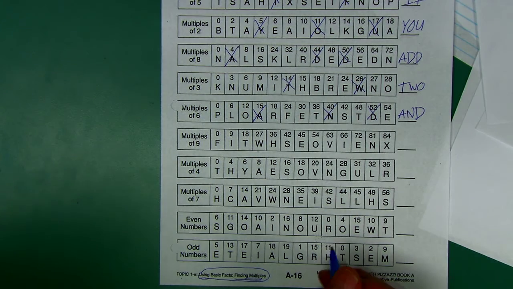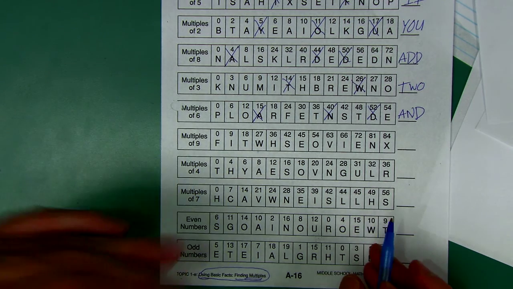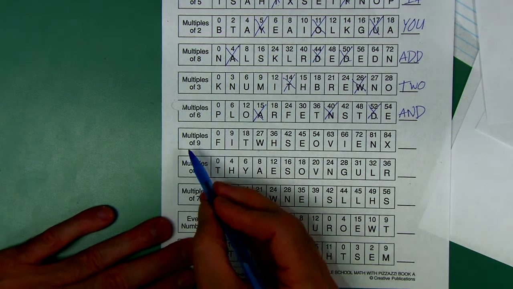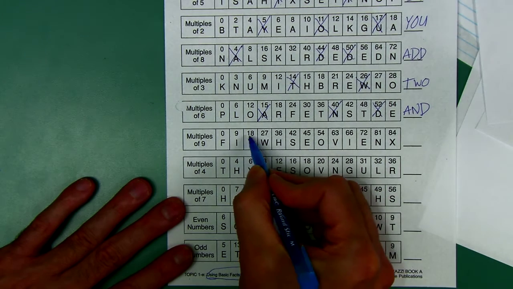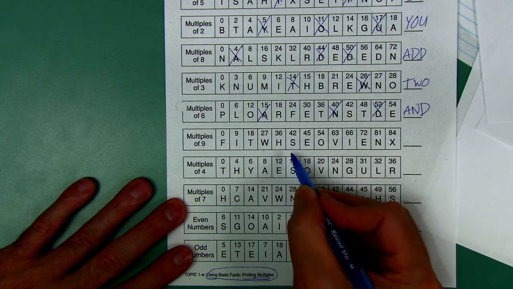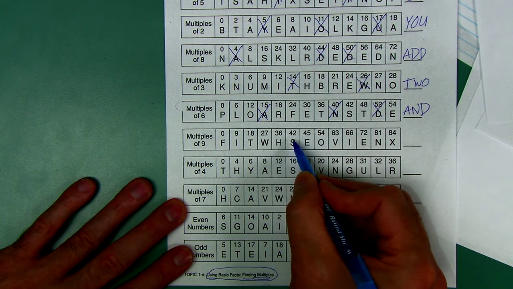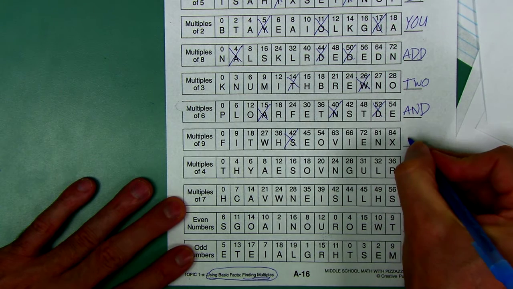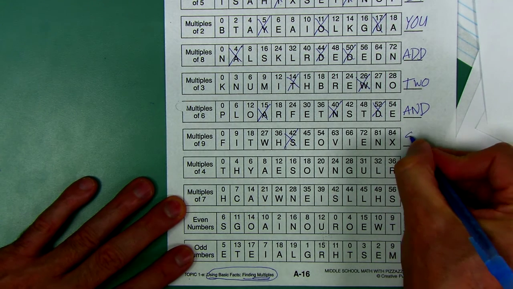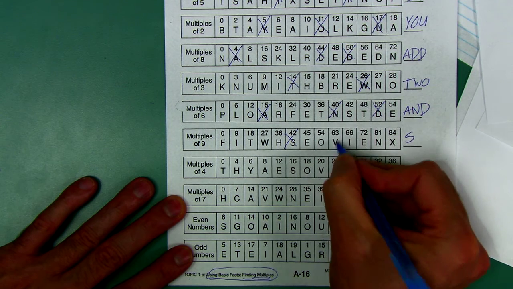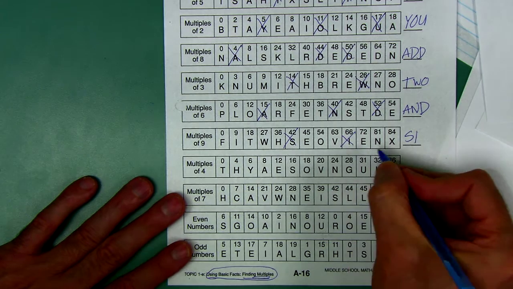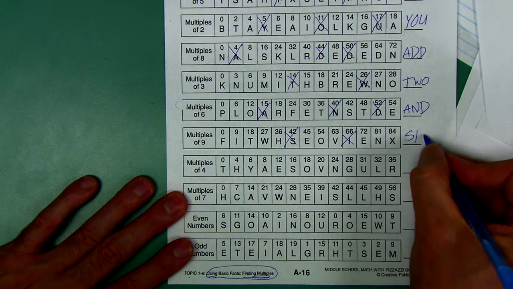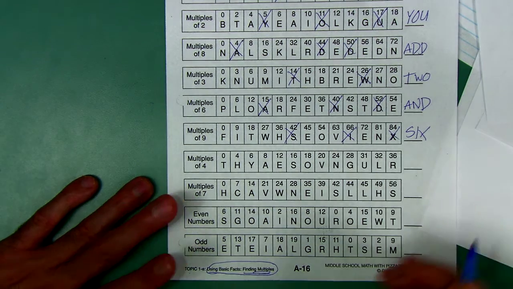9s. 0, 9, 18, 27. Similar to the 3s, you add these digits. And for everything less than 100 except for 99, when you add the digits, it adds to 9, right? 1 plus 8 is 9. 2 plus 7 is 9. 3 plus 6 is 9. Is 4 plus 2? No. 9 does not go into 42. 4 plus 5 is 9. Right? 5 plus 4 is 9. 6 plus 3 is 9. 66 does not work. 9 times 8 is 72. 9 times 9 is 81. 84 will not work. If you add 2 and 6, what's going to happen?